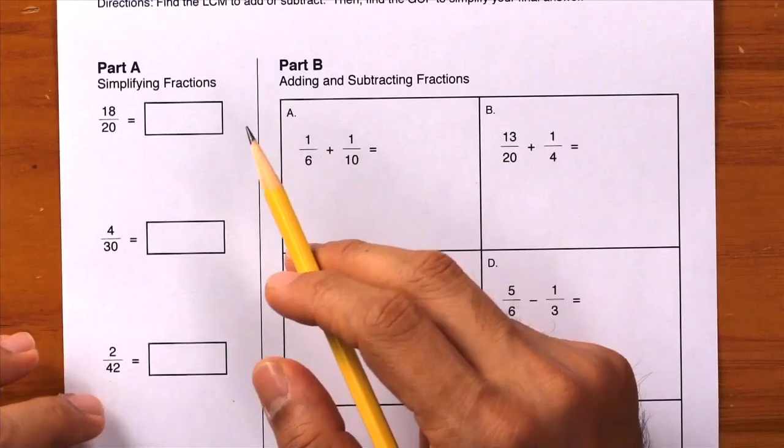Lesson 19, adding and subtracting fractions, then simplifying. So far, students know how to use GCF by itself and LCM by itself. And in this lesson, they'll be required to use both GCF and LCM in the same problem. Let's take a quick look.